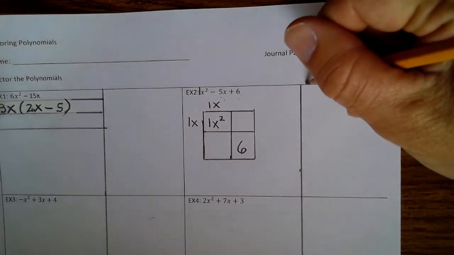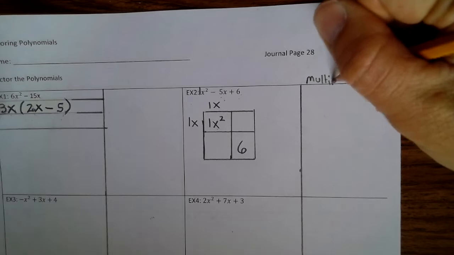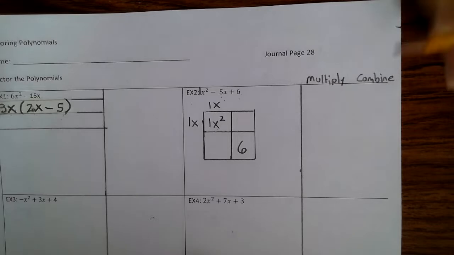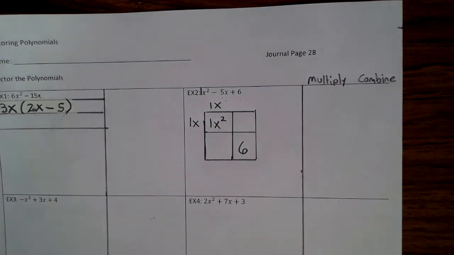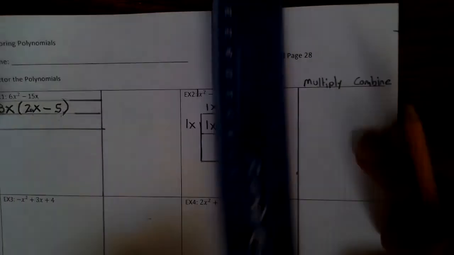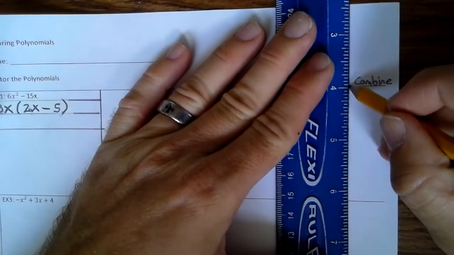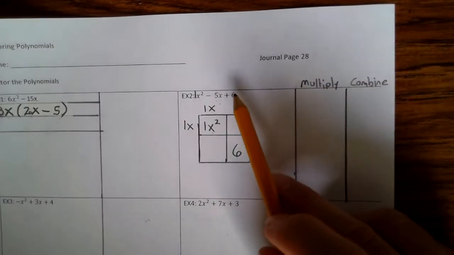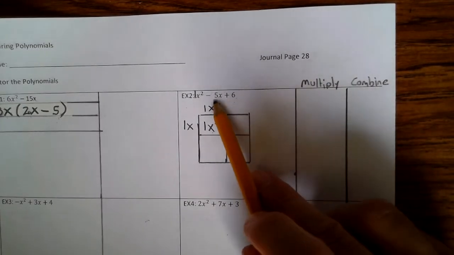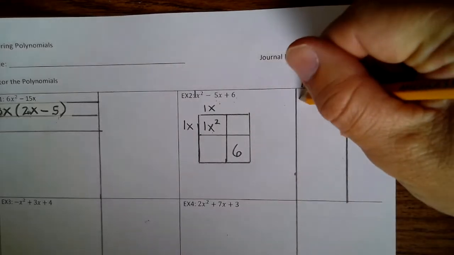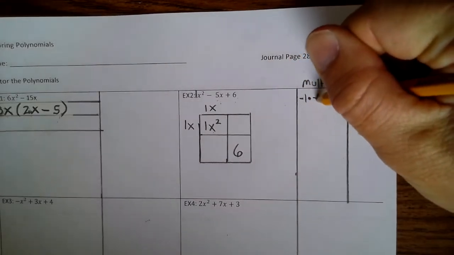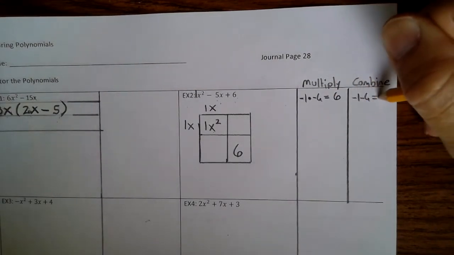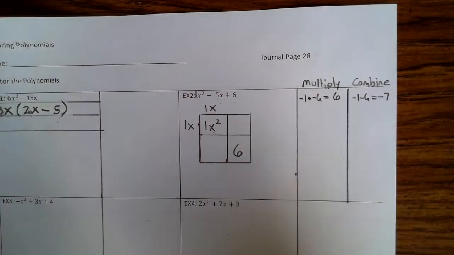Okay. So let's make a table here. Multiply and combine. Okay, so let's find all the combinations. Now, in order to get multiply give you a positive number and combine to be a negative, the numbers have to be negative. So negative 1 times negative 6 is positive 6. Negative 1 minus 6 is negative 7. We're looking for negative 5, so we continue.